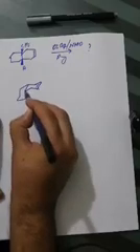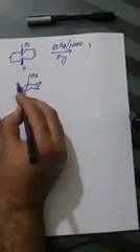You will have to draw the chair structures of this cis-decalin system. Let's draw. This is cis-decalin, and methyl is pointing upward, and this hydrogen is also pointing upward.